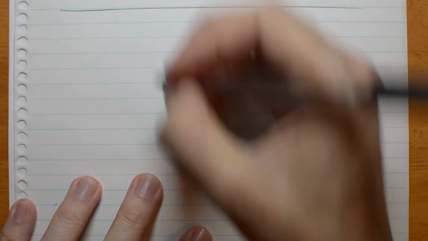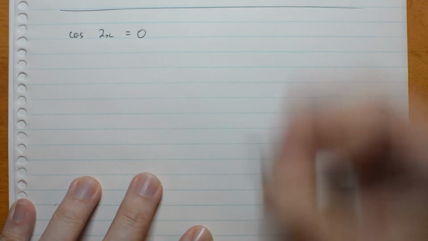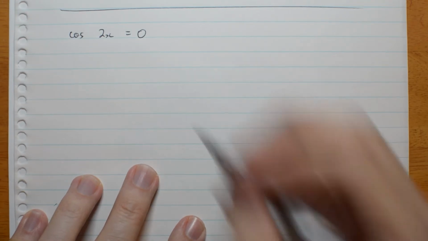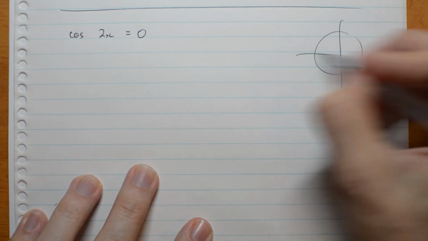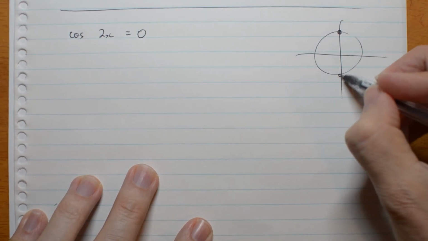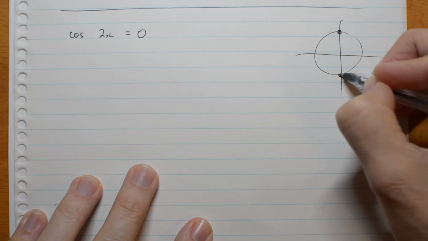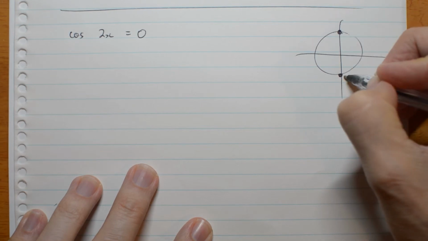Okay, let's try another. Cos 2x equals 0. Looking for a general solution. Well, cos being 0, is going to be here or here. So it's pi on 2 or 3 pi on 2. Actually, it's going to repeat every pi. It's actually going to be just like the tan.